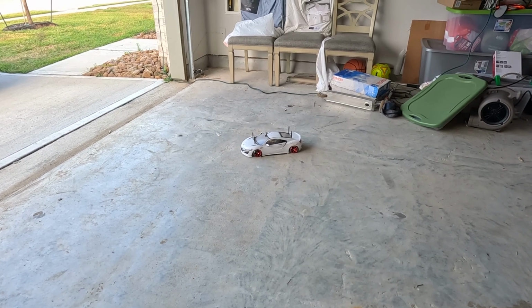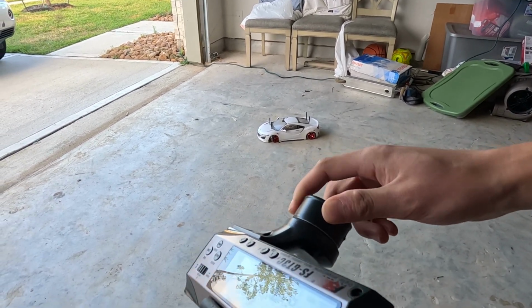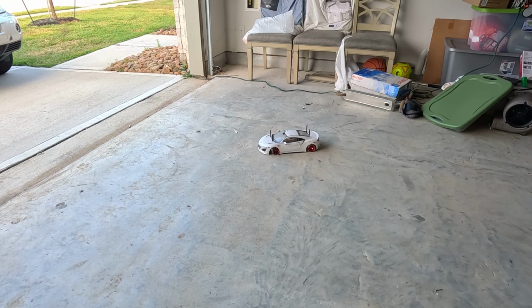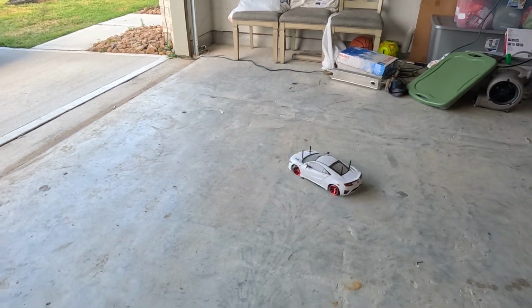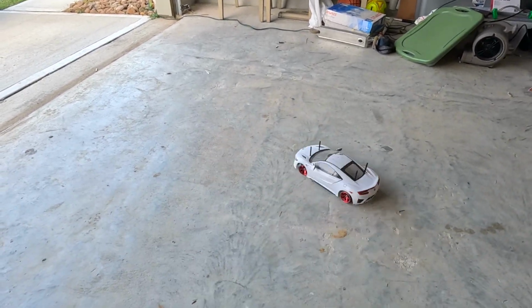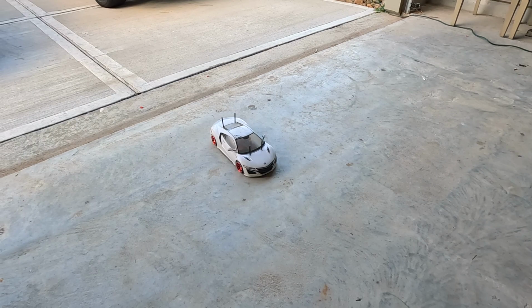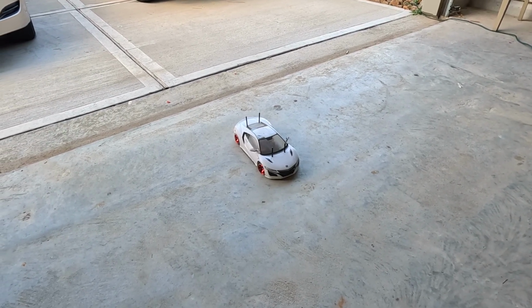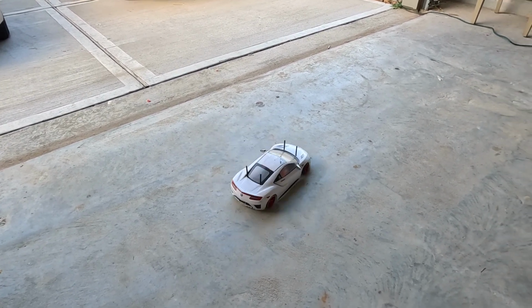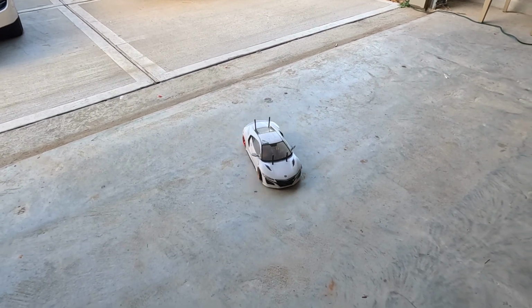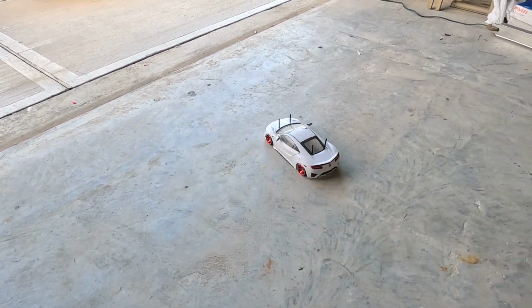So first thing is, let's try experimenting with what throttle does. So what I'm going to do is move the steering all the way and control the throttle. So you'll notice that it's a very tight turn angle, but if I control the throttle, I can also control where the car goes.